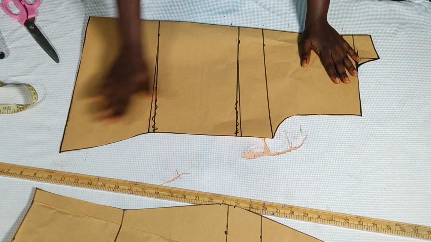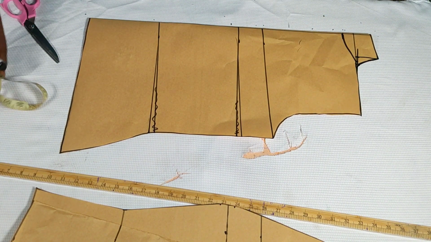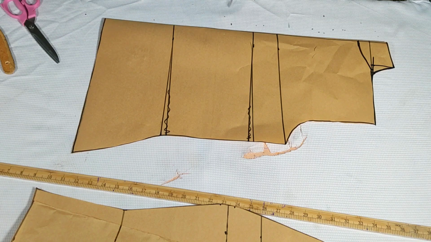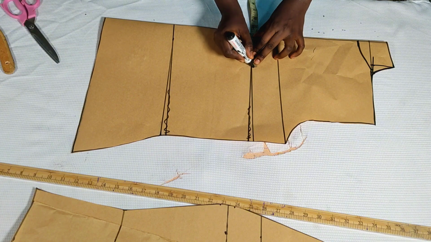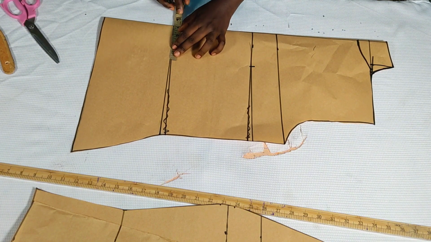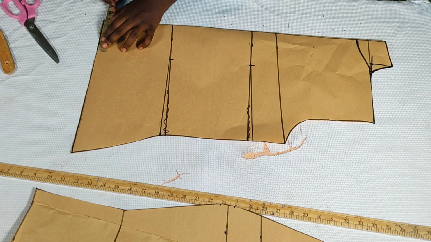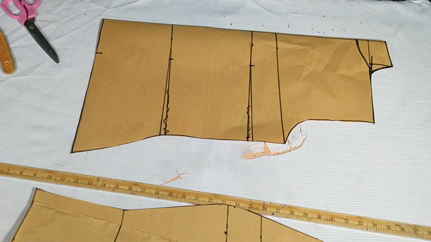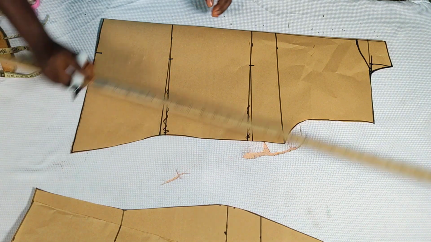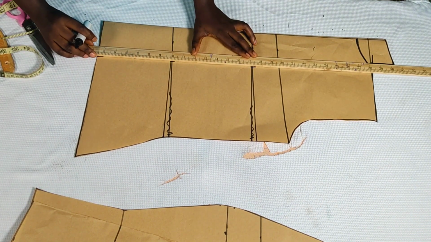So for my back dart, I just did the normal diamond dart. My nipple to nipple measurement divided by 2: mine is 8, so divided by 2 will be 4. I placed it on my bust line, on my waistline, then on my hemline, and I went ahead to connect it with my ruler.